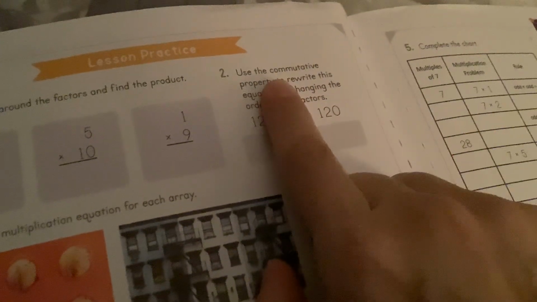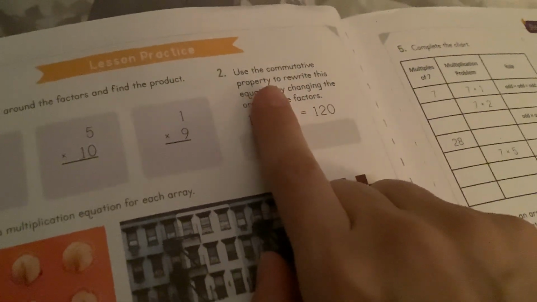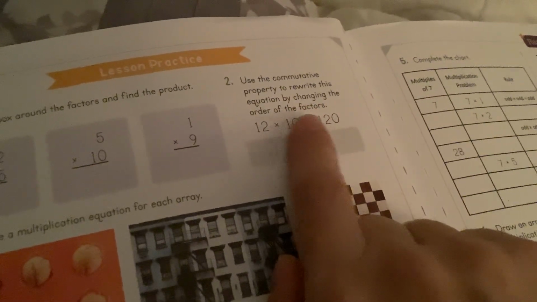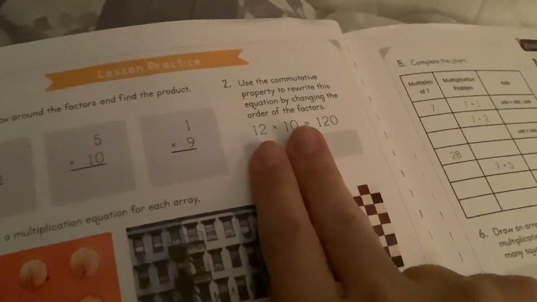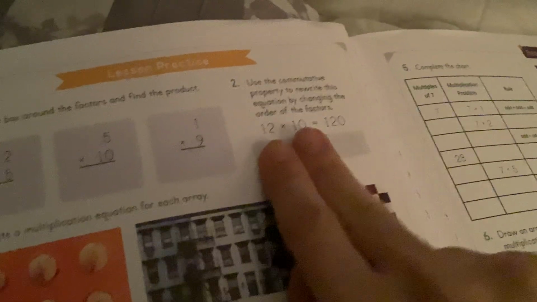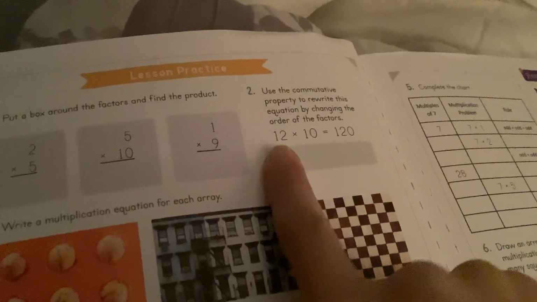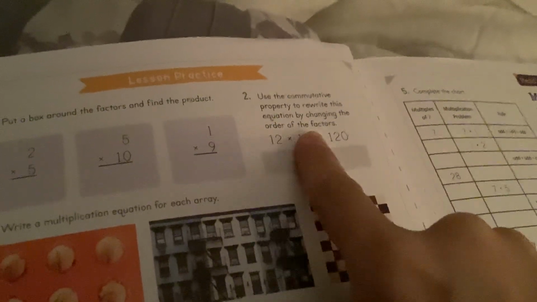And then number 2, use the commutative property to rewrite this equation by changing the order of the factors. So remember, that commutative property says that if we flip-flop the 12 and the 10, we should still get the same answer. So you're going to rewrite this problem by flip-flopping these two numbers, and you can write that here.